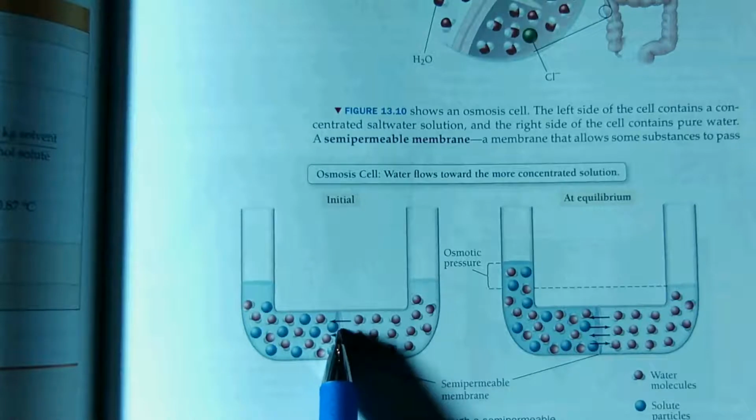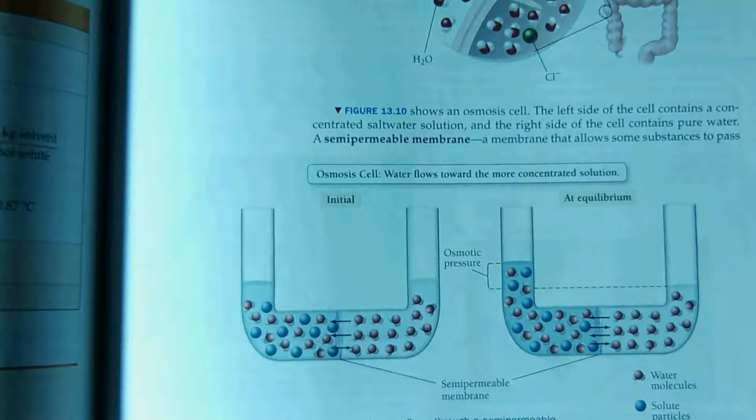The semi-permeable membrane allows the water to come and go. Water can come and go freely back and forth. But the semi-permeable membrane will block the solute. So if the solute can't flow back and forth, the solute always has to stay on this side.